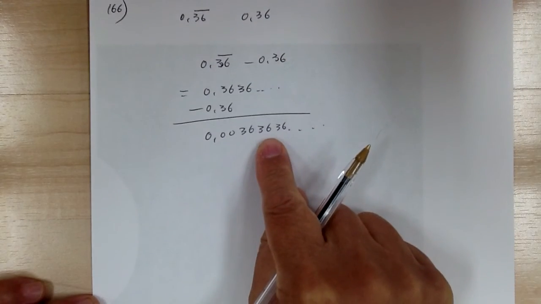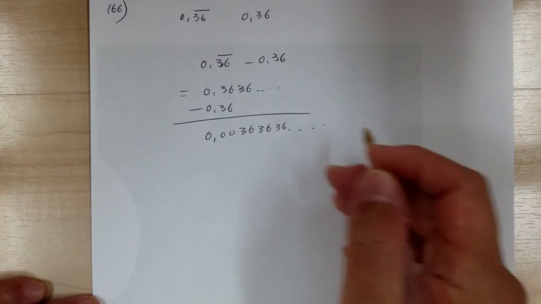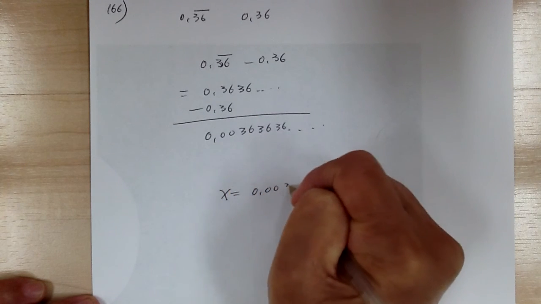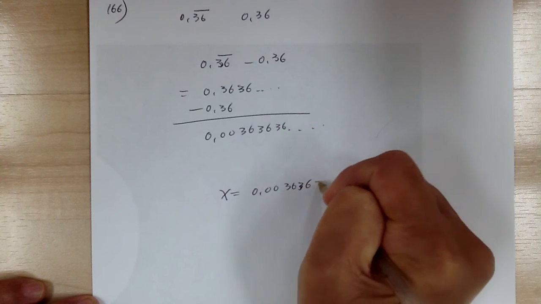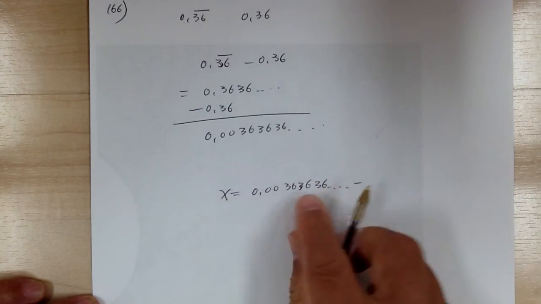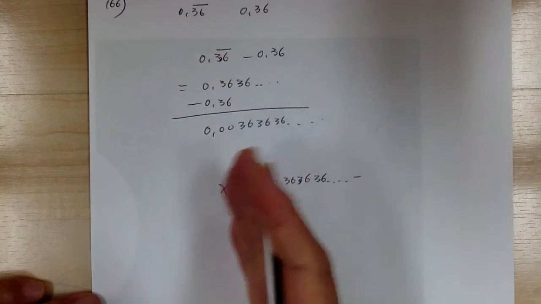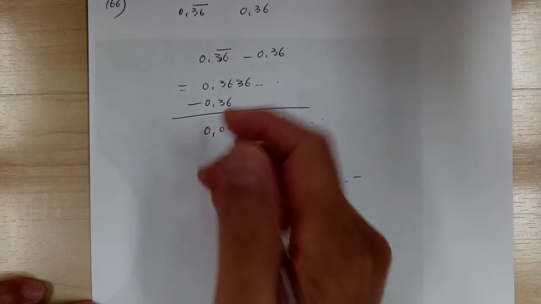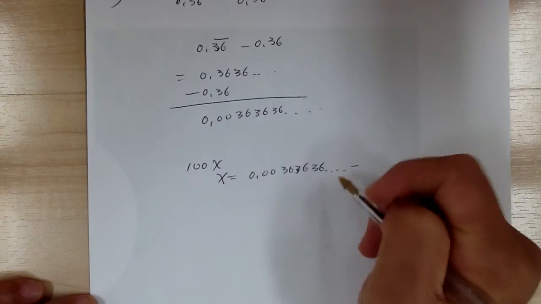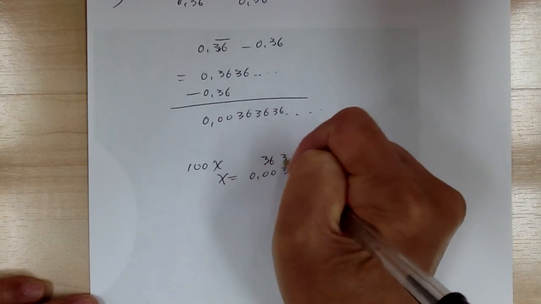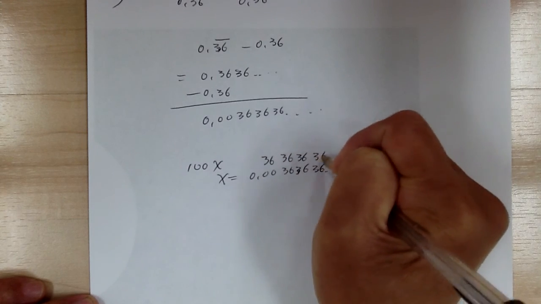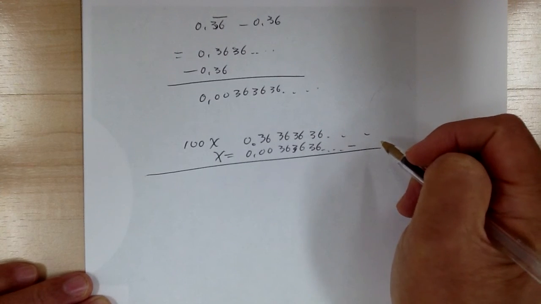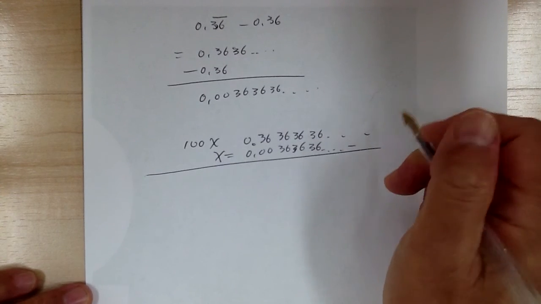So now all you have to do is convert this one number. Let x equal 0.003636... I like to write a couple more digits so I have the digits to line up. Since this is a 2-digit repeating, you have to shift over 2 digits. So you need to multiply by 100. And so you're going to get 36.36 36... And then go ahead and subtract.